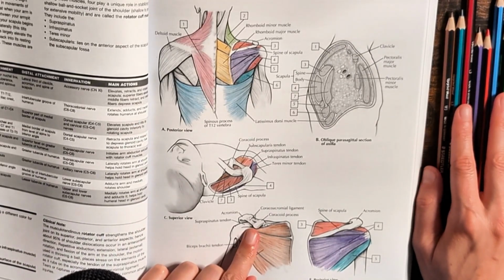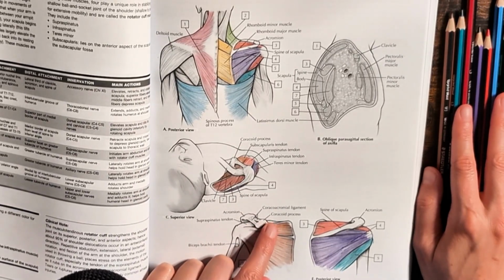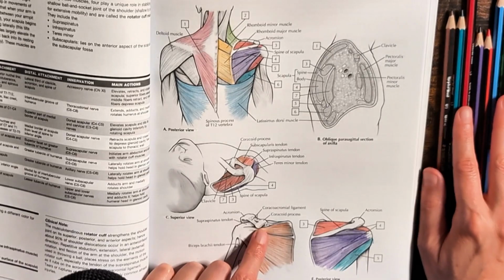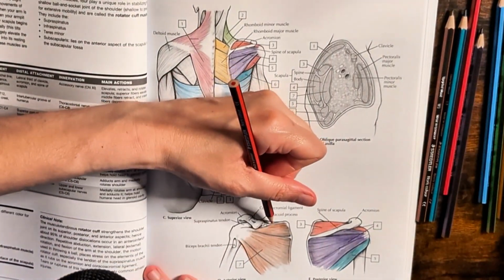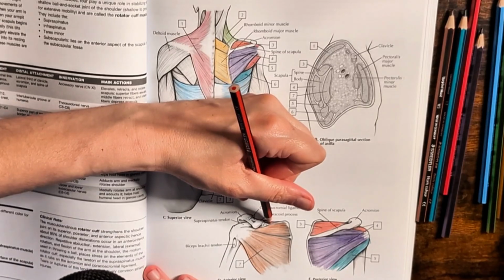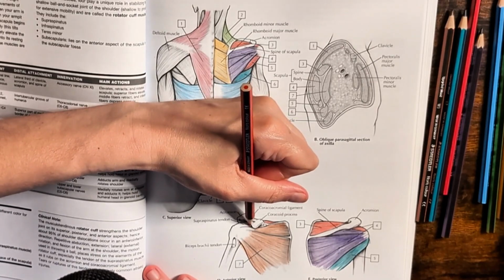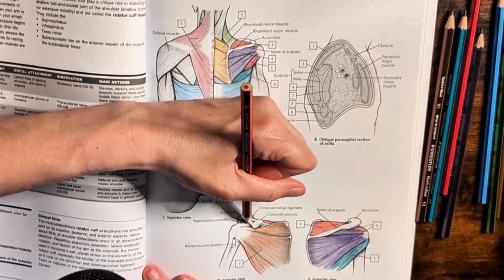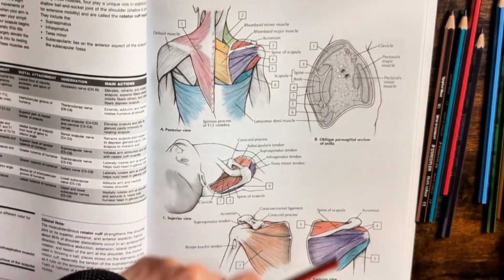Oh, and I've just noticed that I missed the supraspinatus. So, get our dark orange. There we go.